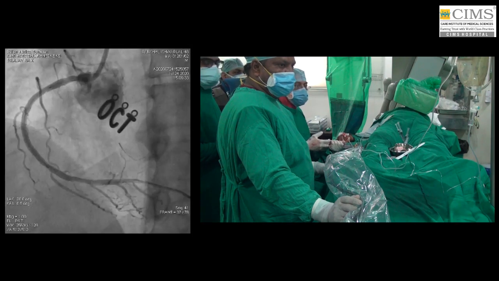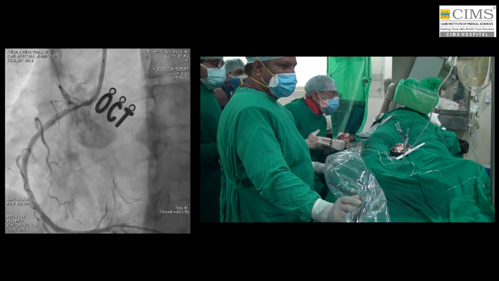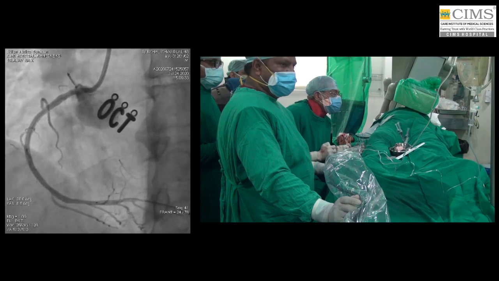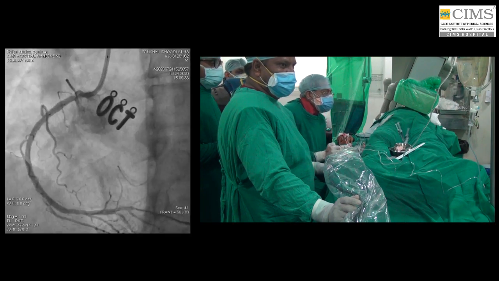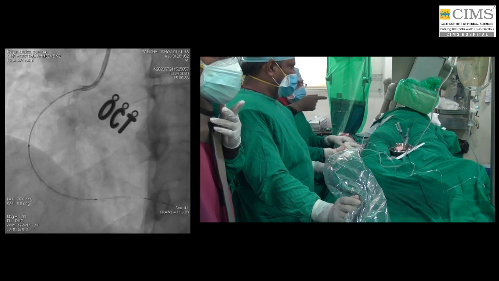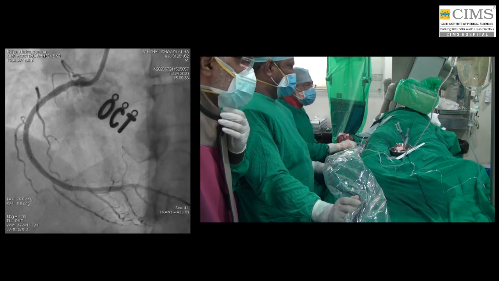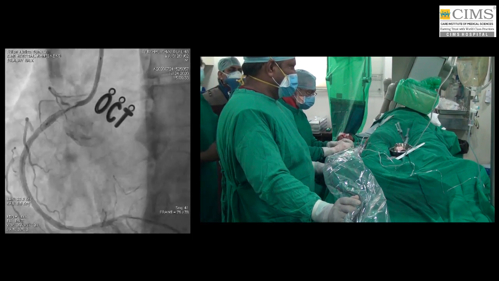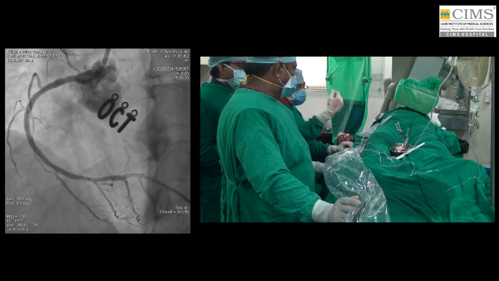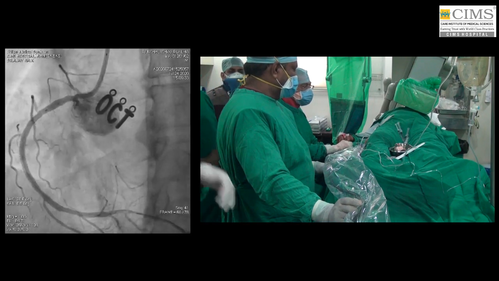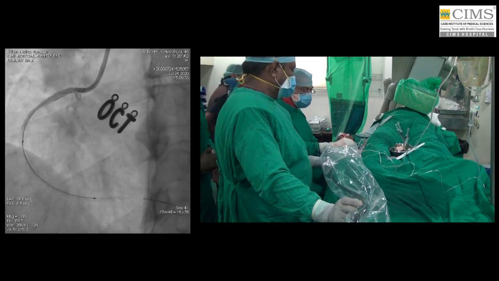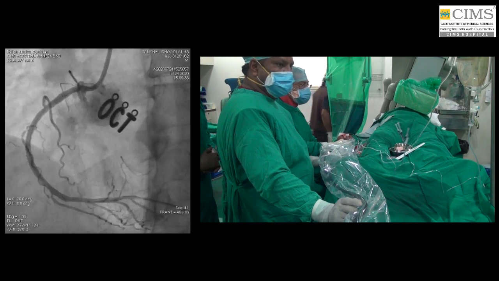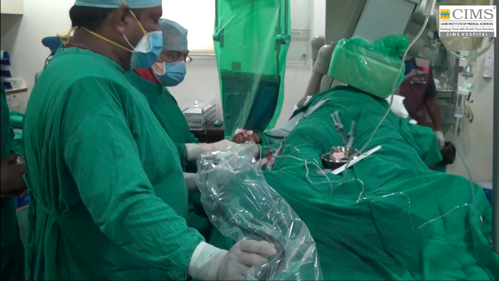So what are the things you see in an OCT after implanting a stent, Dr. Keyur? What we see after the stent implantation in OCT is multiple things. Starting distally, we see edge dissection. Now, let me caution everybody that edge dissection is increased.